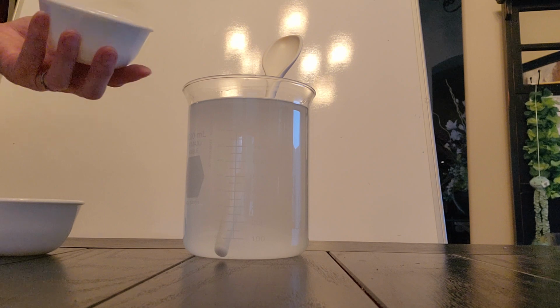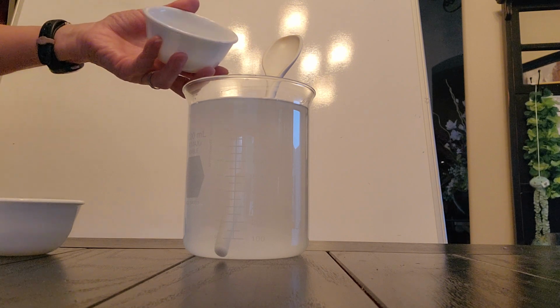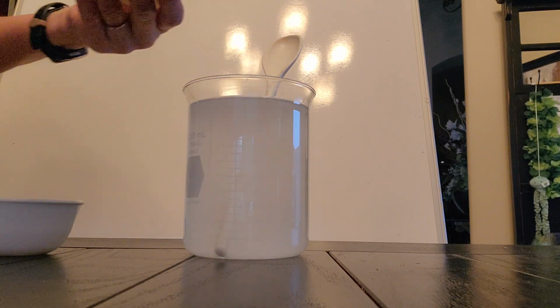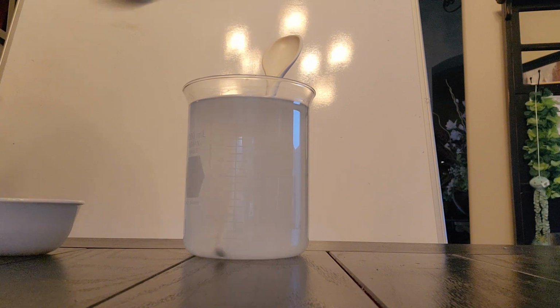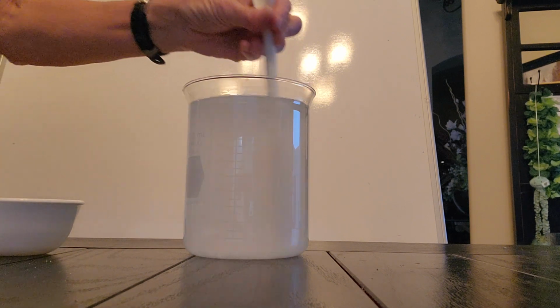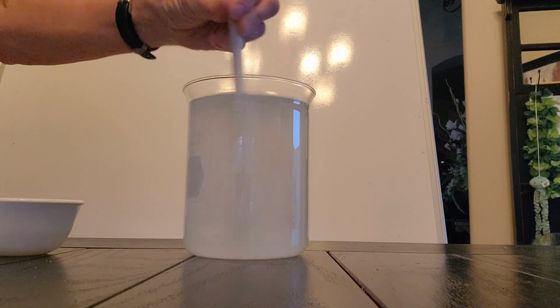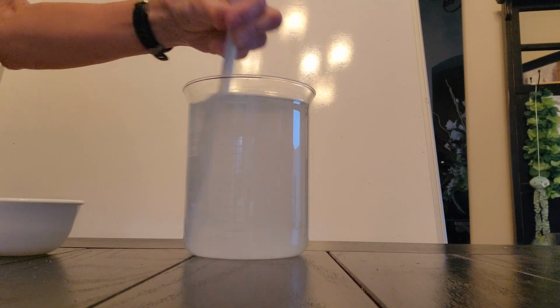Okay, so what happens if we add some more salt? This amount of salt will take it actually right up to its solubility limit. So let's add that salt. Okay, and we stir, and it's going to go into solution, but it's at its maximum limit when it finally dissolves.